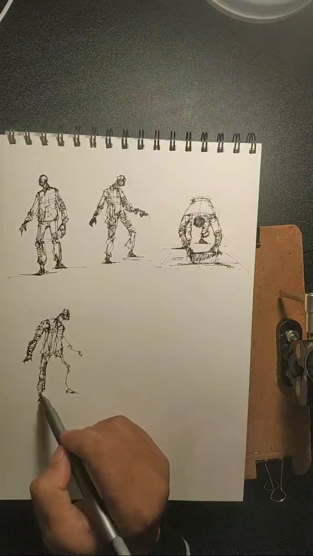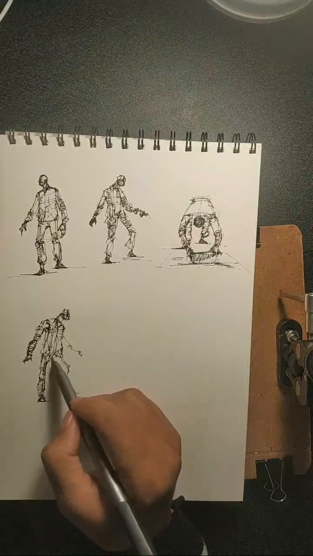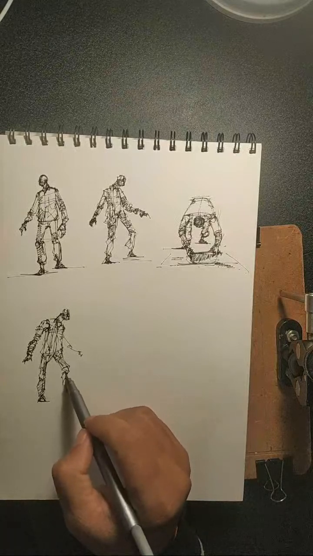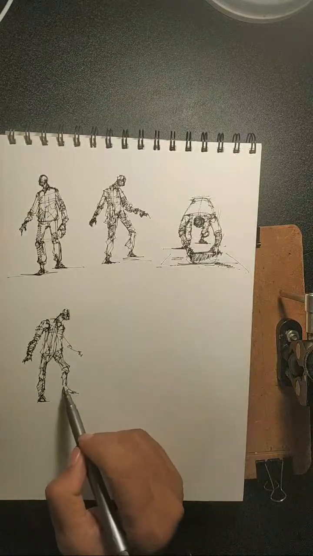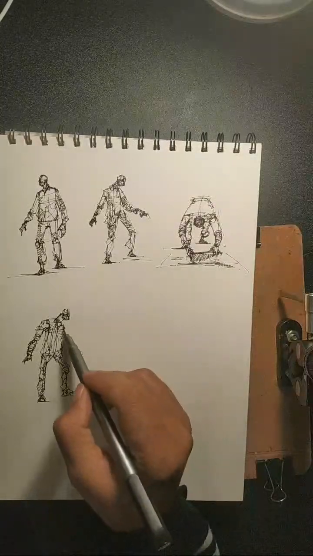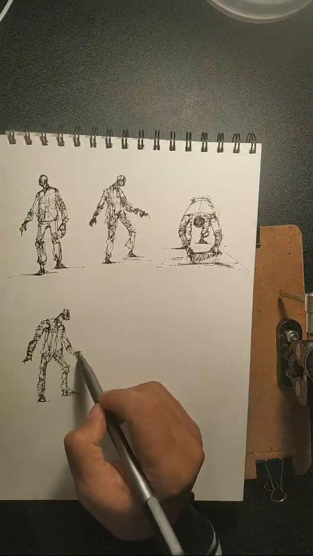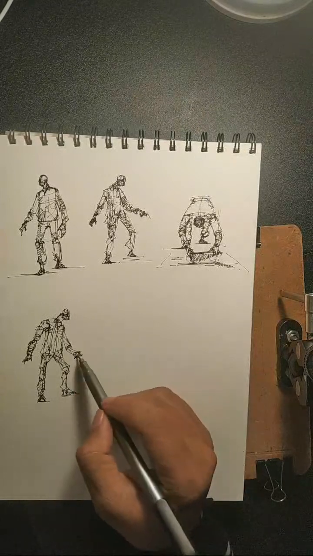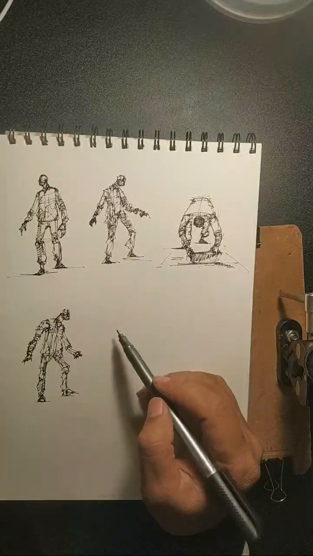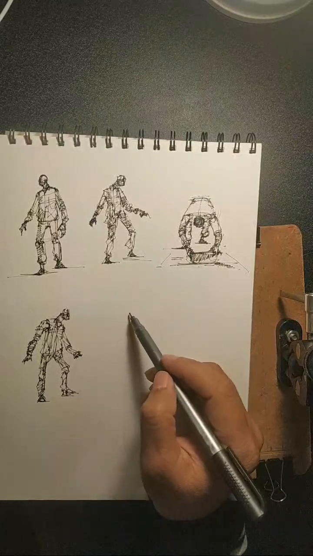So I've been doing this sketching for more than 10 years or 15 years, not continuously, on and off in between, but regularly.